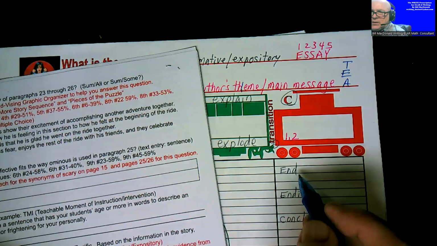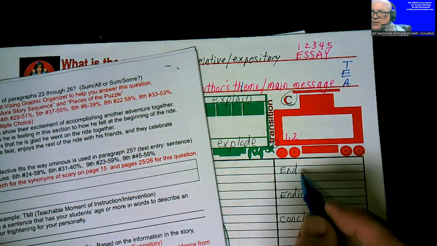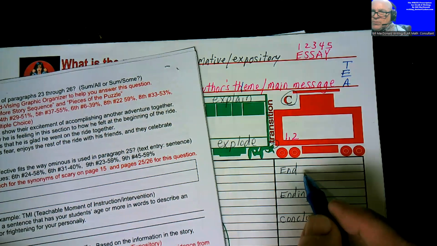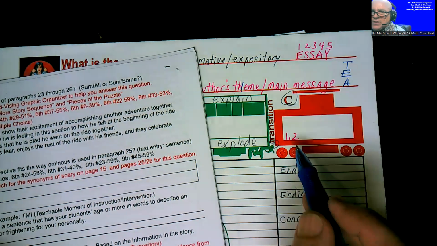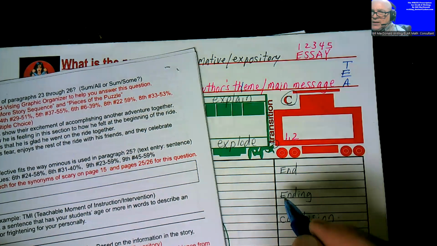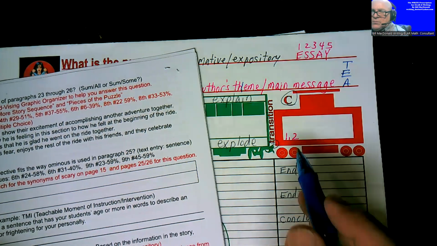Okay. And then is your ending going to be just a restating to be present? I can at least get a 2. Is there an ending? 2 sentences.